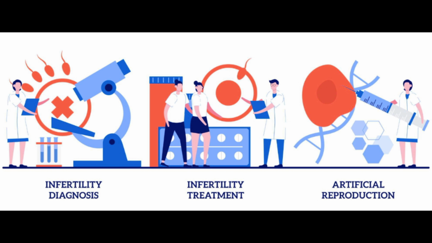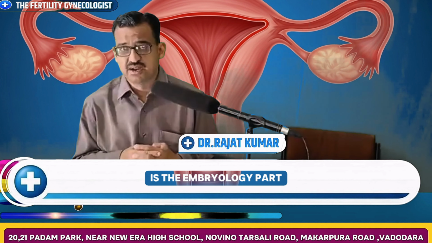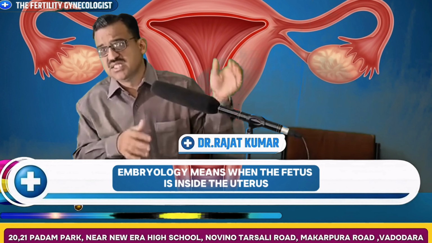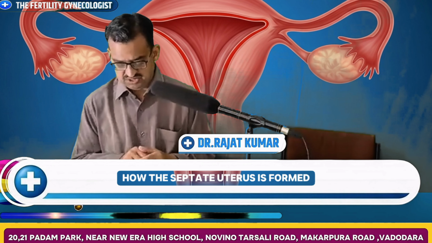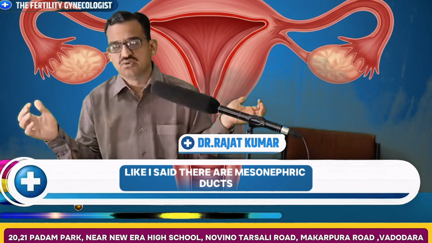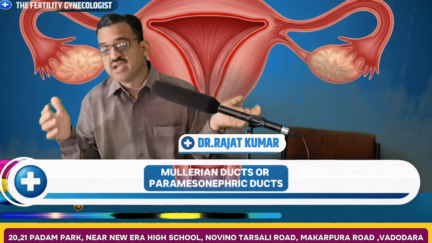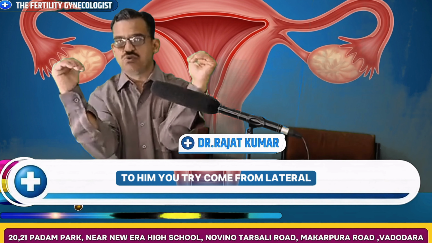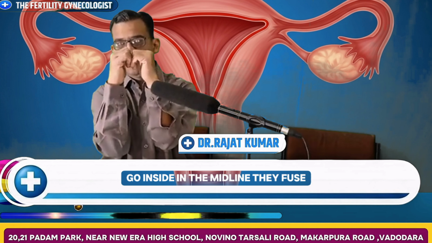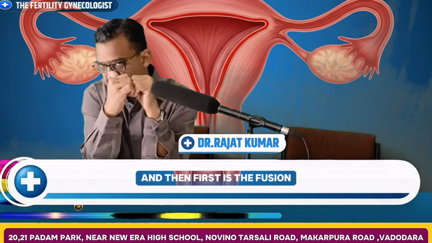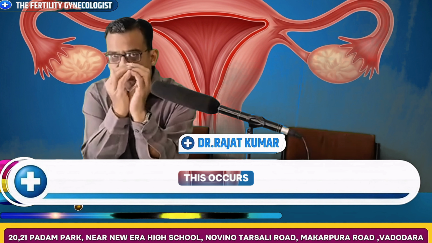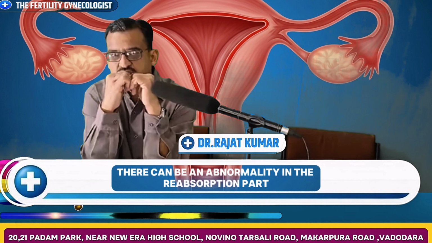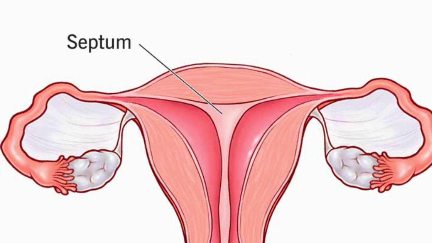Now the most important thing before we ask about the treatment part is the embryology part. Embryology means how the septate uterus is formed when the fetus is inside the uterus, from 4 weeks, 6 weeks, 8 weeks onwards. Like I said, there are mesonephric ducts and Mullerian or paramesonephric ducts. Two hemiuteri come from lateral, go to the midline, and fuse. First is the fusion, and then the central part is reabsorption. So there can be an abnormality in the fusion, or an abnormality in the reabsorption part.